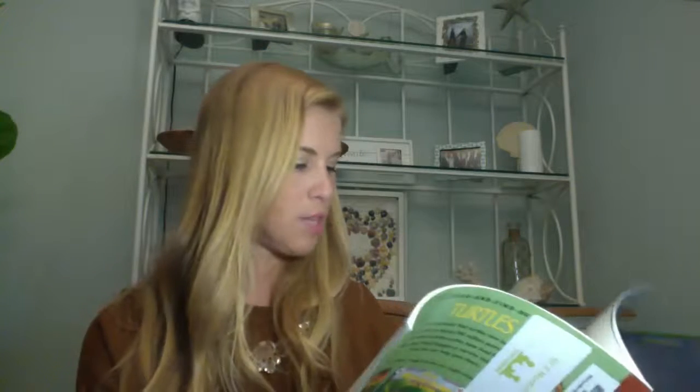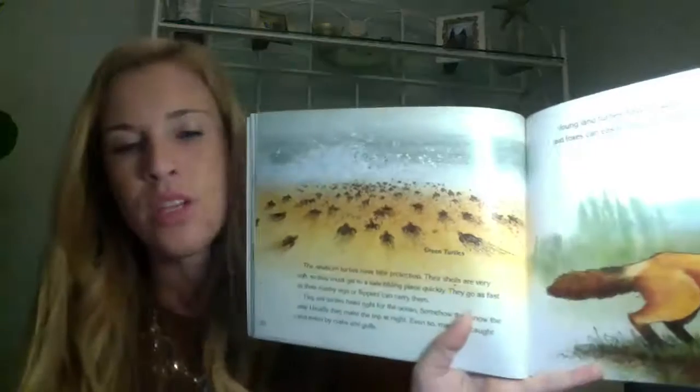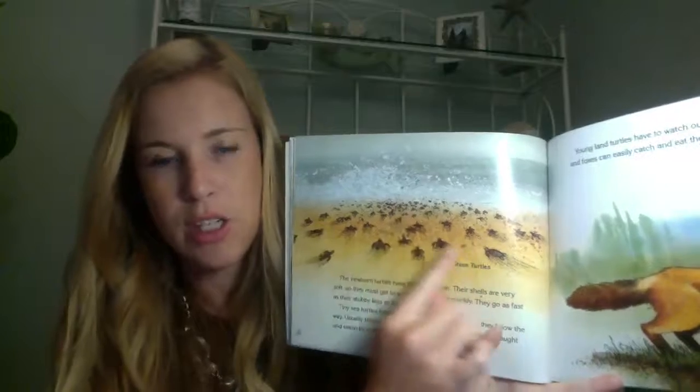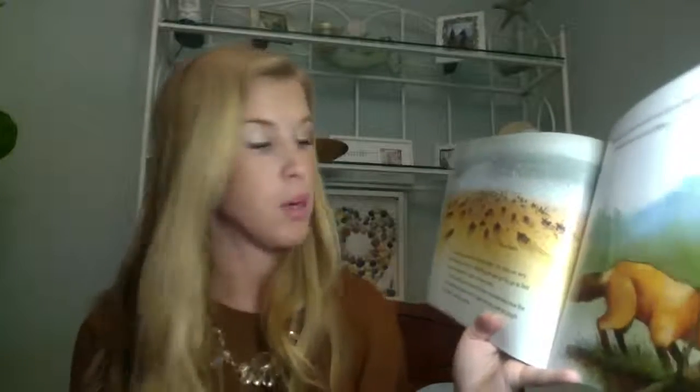Okay, and I've got one last page I wanted to share with you. Here we are. The newborn turtles have little protection. Their shells are very soft, so they must get to a safe hiding place quickly. They go as fast as their stubby legs or flippers can carry them. So right here, I'm getting a description of these baby turtles. I hear that they don't have a lot of protection, so they're in danger when they're born. And so they move very, very quickly out of their very soft shells in order to get to the ocean and get to safety. So once again, we're getting a description of the turtles on this page.